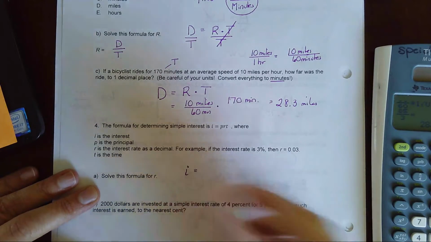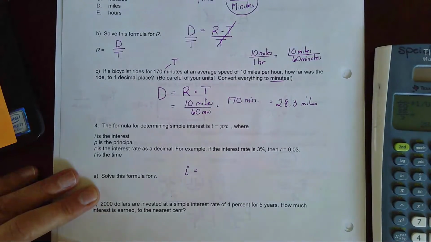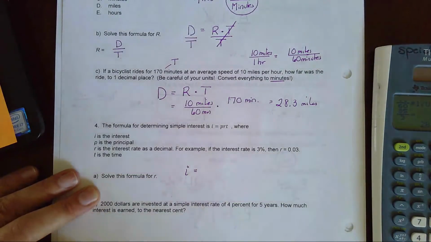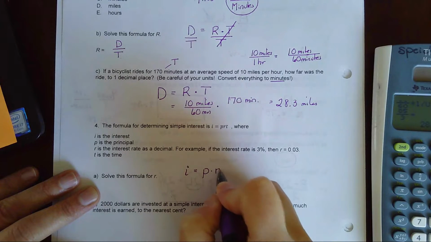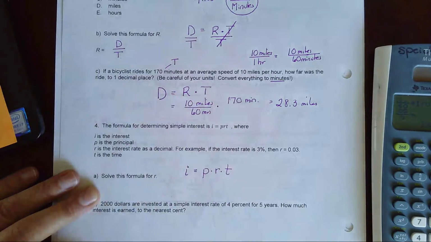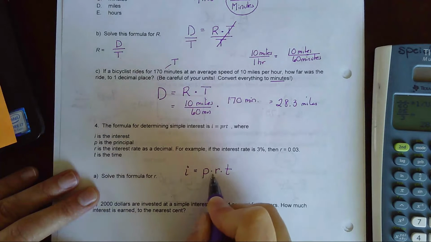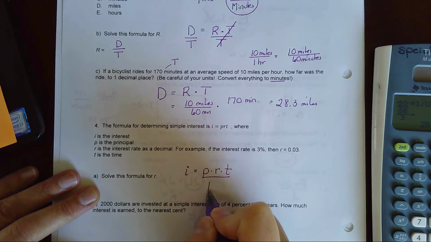So here is I equals P times R times T. To solve the formula for R, we want to divide to undo the 2 multiplications.